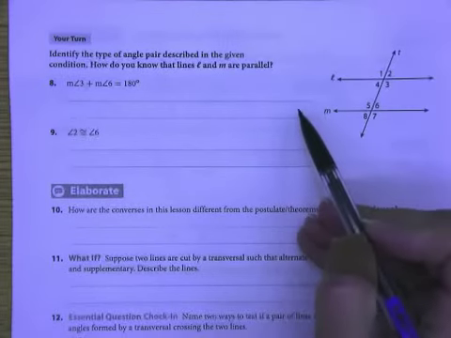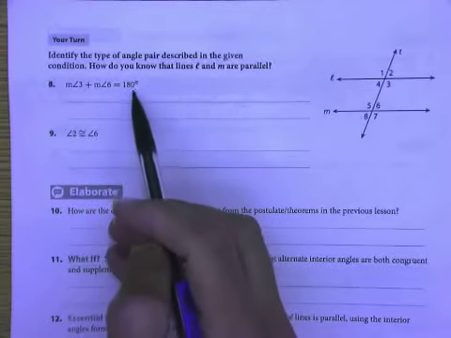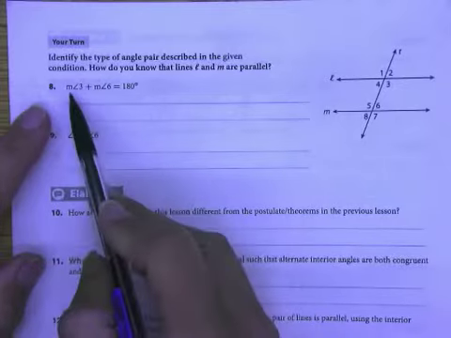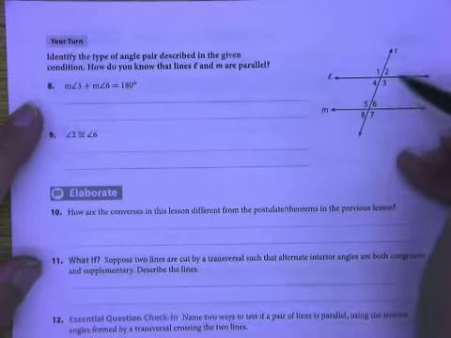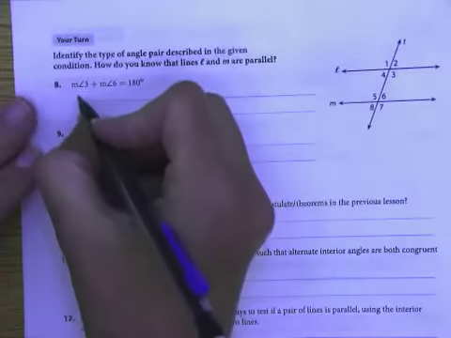In this your turn example, we're asked again to identify the type of angle pair described and how do I know that the lines are parallel. So here I'm told that angles 3 and 6 are supplementary. Notice that they are same side interior angles. So I know that the lines are parallel.